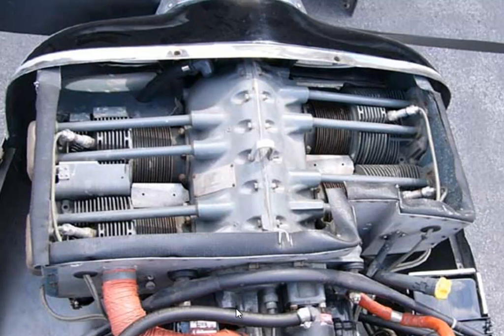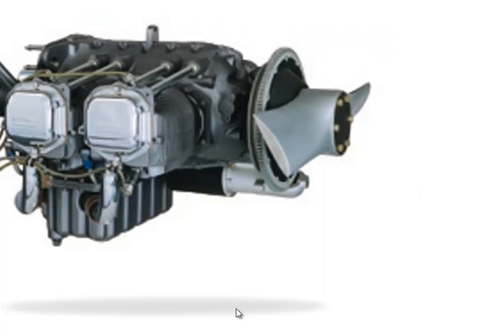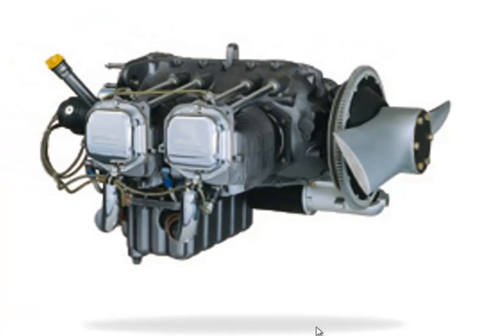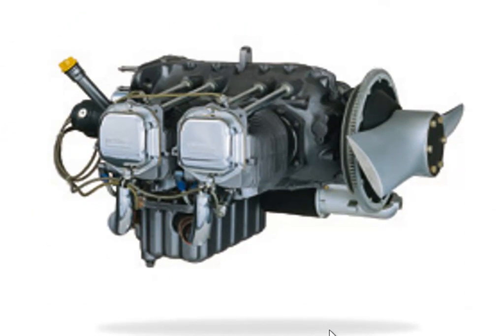As you can see, if you look inside, the finned parts here are the cylinders, and there's four of them. They are arranged opposite one another on each side of the engine and pointed directly away from each other. So we call this an opposed engine. Here's a side view of it, all by itself, and we can see the cylinders once again sticking out sideways, opposed to one another.